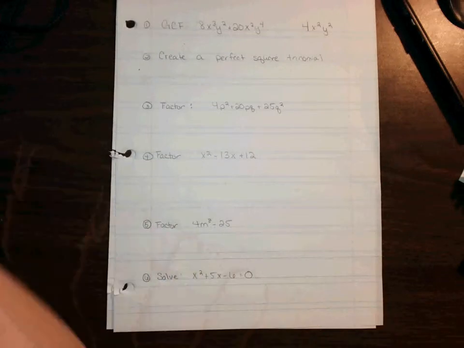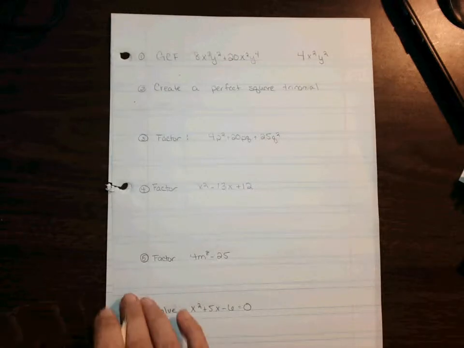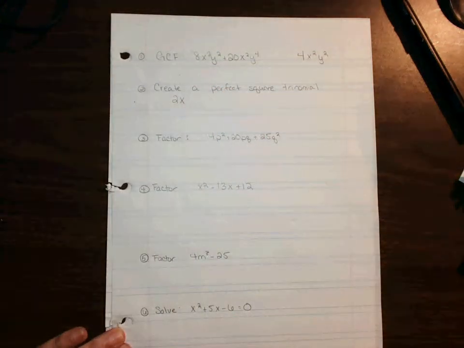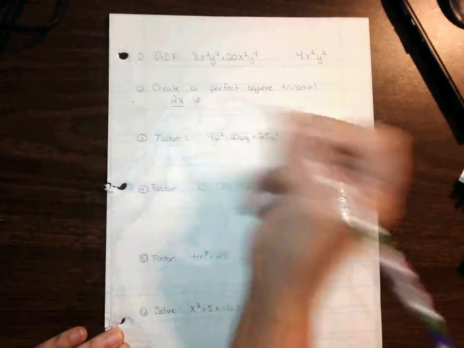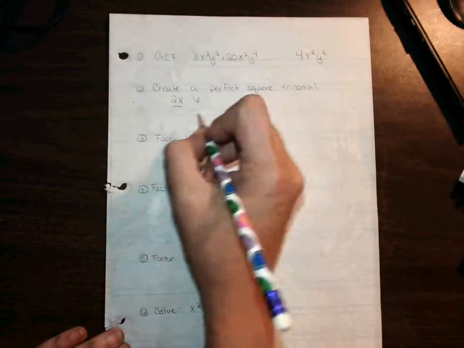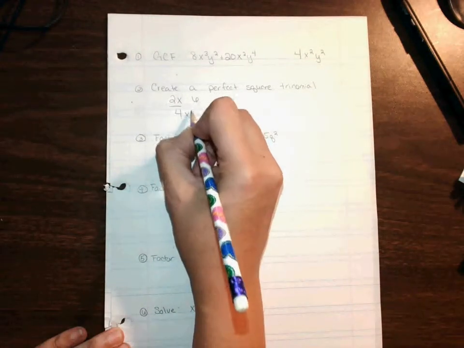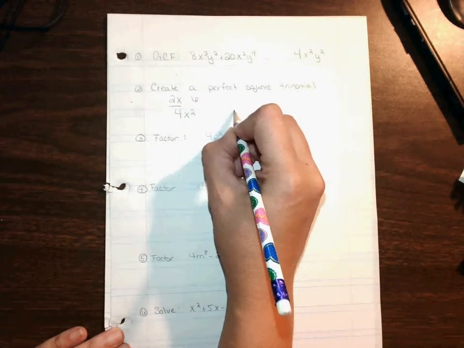Now we're going to create a perfect square trinomial. The way perfect square trinomials work, we need two factors. So I've decided I'm going to have 2x be one of my factors, and then I'm going to have 6 be my other factor. I'm going to take this one first, and I'm going to square it. So 2 squared is 4, and x squared is x squared. Then my last number, I need to square 6, which is 36.